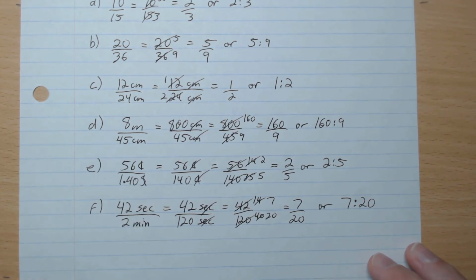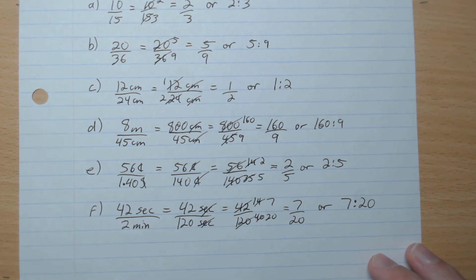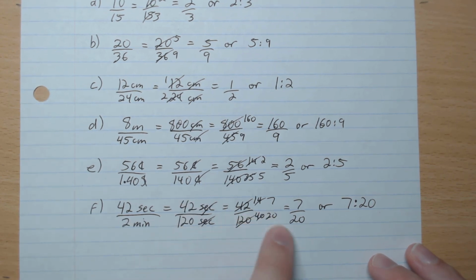42 seconds to 2 minutes. 2 minutes is 120 seconds, so 42 to 120 reduces to 7 to 20.